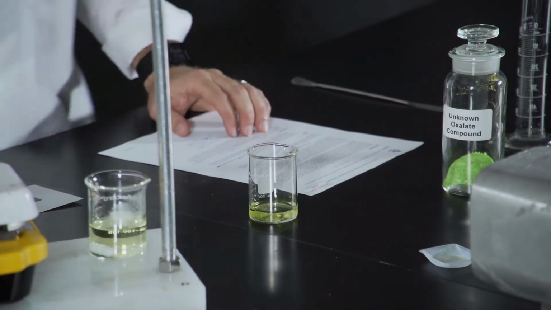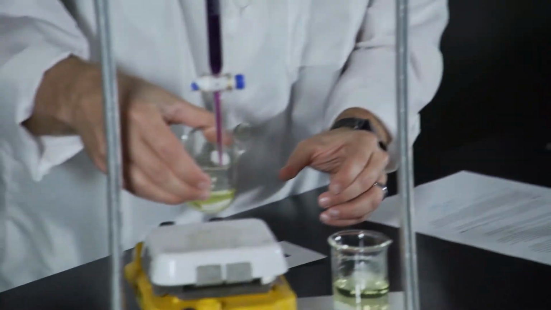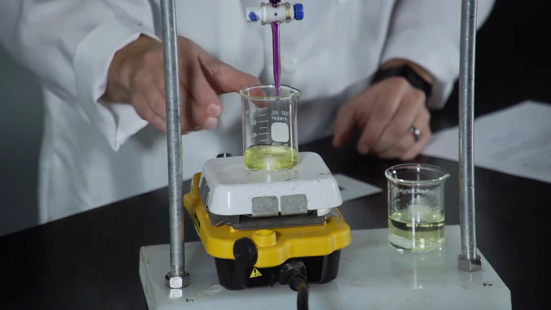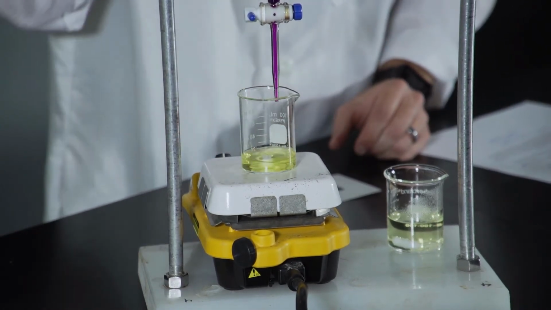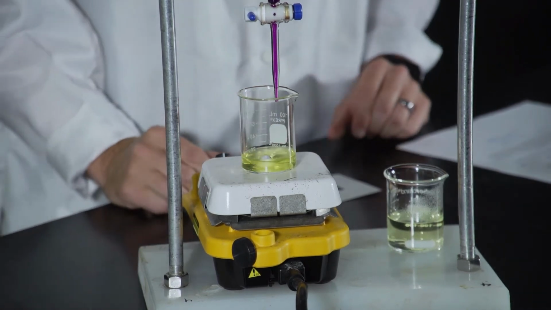And to that, we're going to add a stir bar. And we're going to go ahead and turn our stir plate on. And we're going to turn our heat on. But this is important. Go ahead and turn the heat pretty far up.